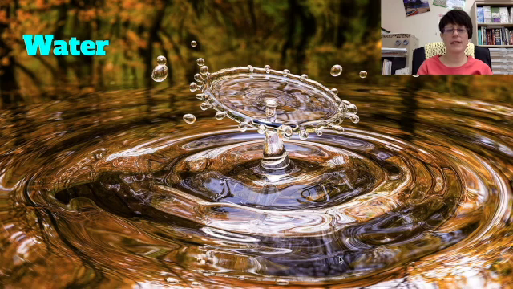Also, living things need water because living things are mostly made of water, and they obtain this water in a variety of ways. Some things drink the water directly from ponds, lakes, and streams. Plants absorb water up through their roots, and other organisms just get all their water from the food that they eat. Also, depending upon the environment, different organisms have different ways to conserve water as well.